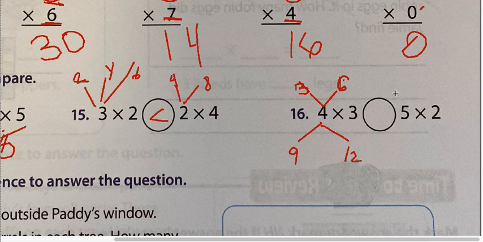How about 5 times 2? Do you want to put 5 lines here? That's fine. We can do that. Or do you want to do 2 lines here and we skip count by 5? Okay, let's do skip count by 5. So we have 1, 2. So we skip count by what? By 5. So 5, 10. Okay.